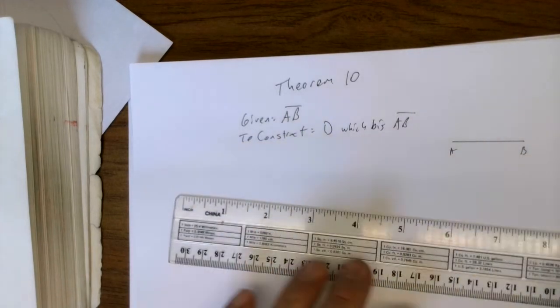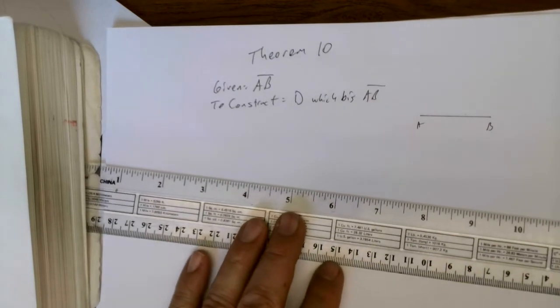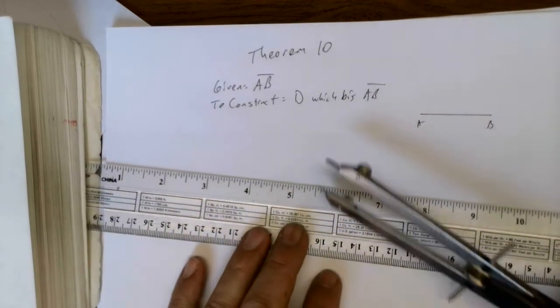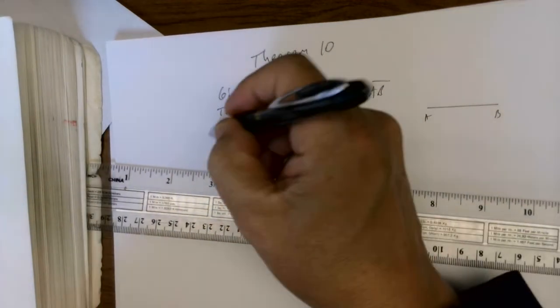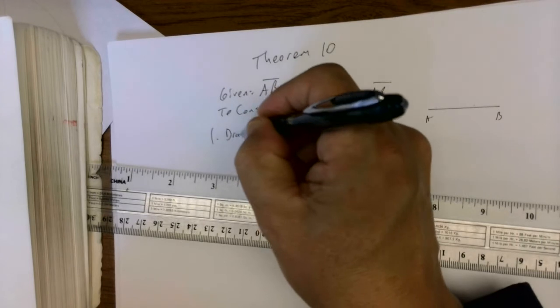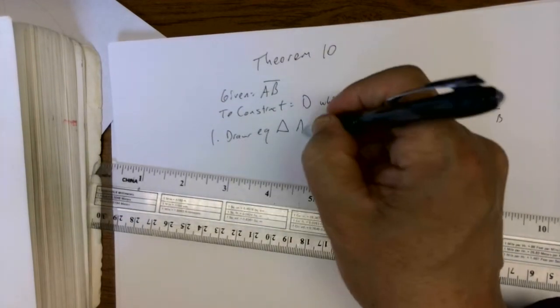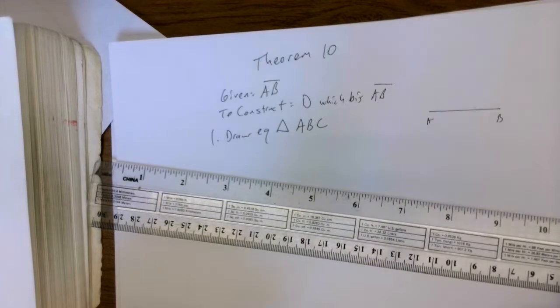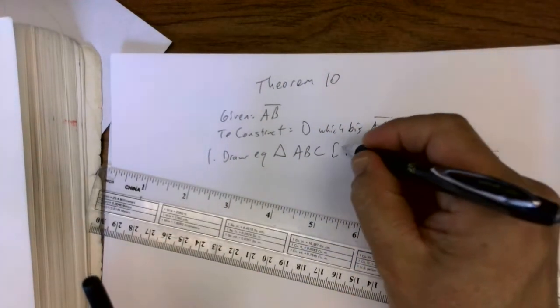But of course, marks on rulers are not allowed in Euclidean construction. You have to use compass and straight edge. So the way this is done is we first draw equilateral triangle ABC, and that's Theorem 1.